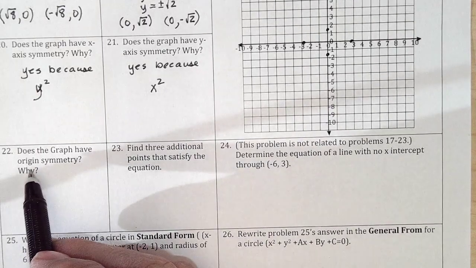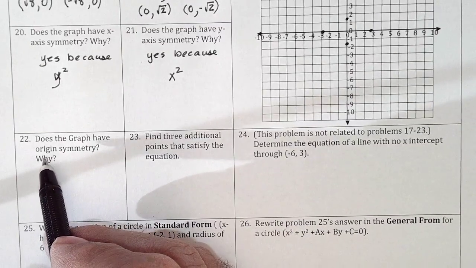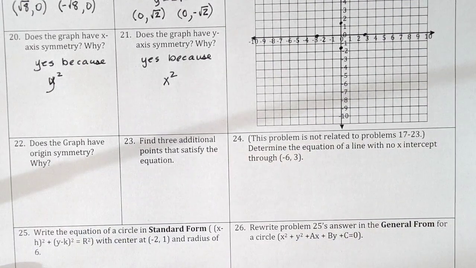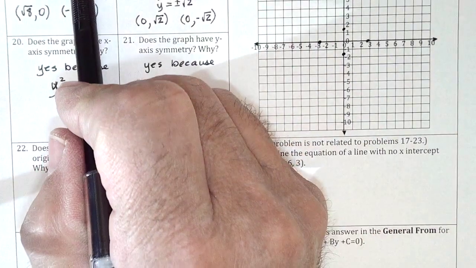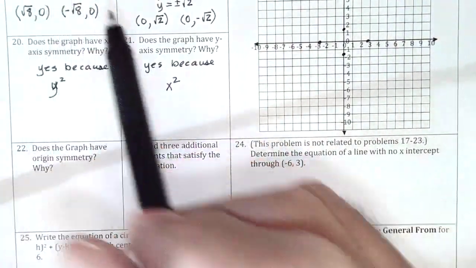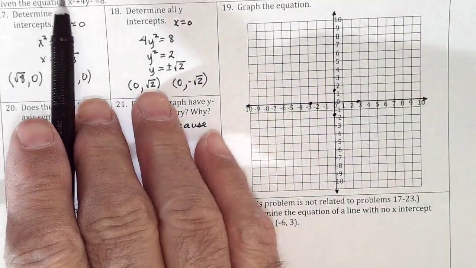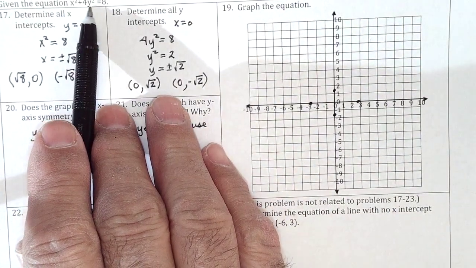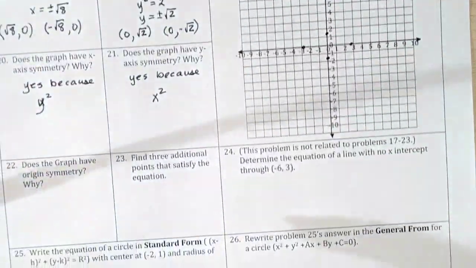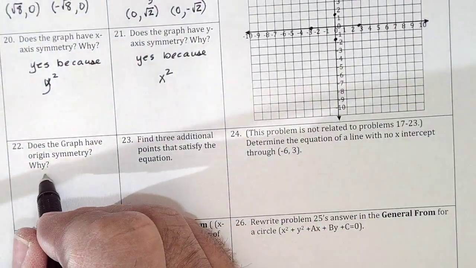Does it have origin symmetry? The way you check for origin symmetry is if you change the sign of x, will it change the sign of y? Well, in this one, it doesn't matter. You're going to get both plus and minus answers, and so yes, it does.